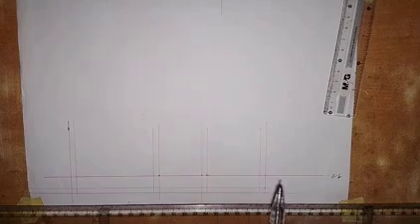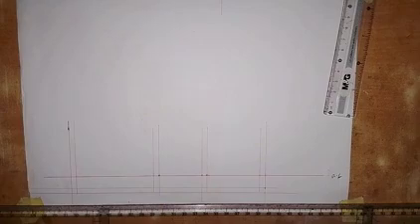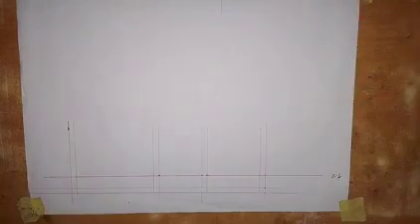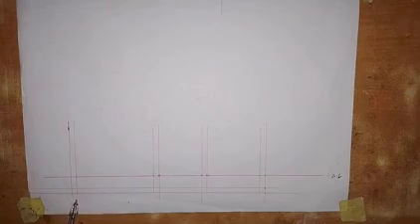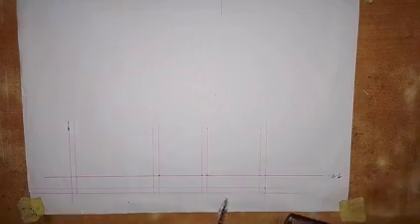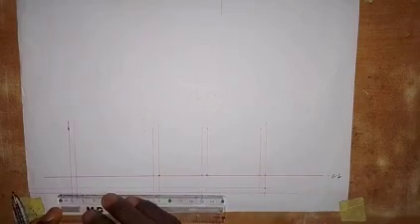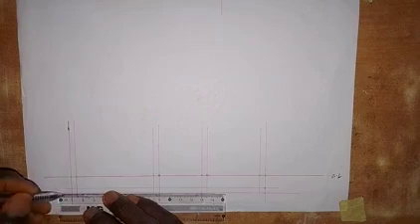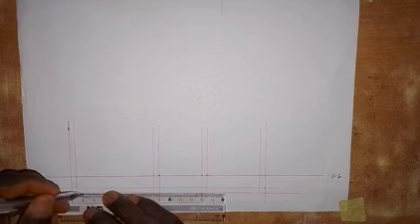Then the next thing that we are going to do is this. The length of the foundation footing is 750, divided by 50 gives us 15. So the total length of the foundation footing is 15. We have taken 5 from here to here. Each of this is 5. So we just need to take 5 millimeters to the left side and 5 millimeters to the right side.